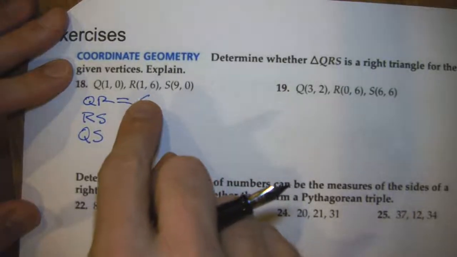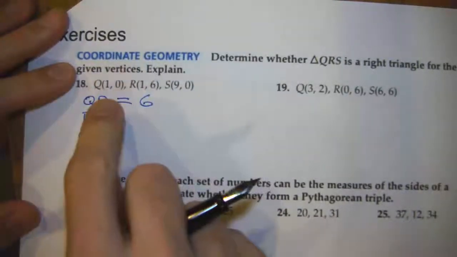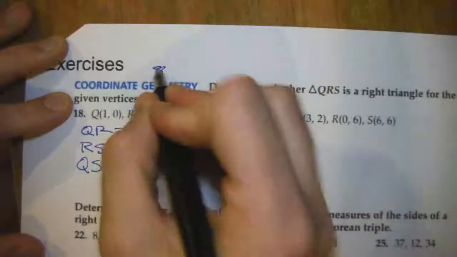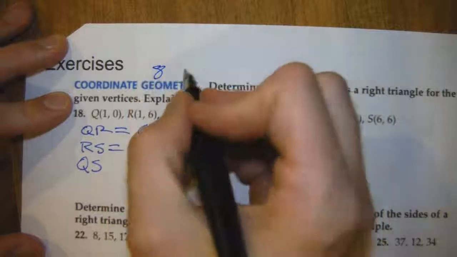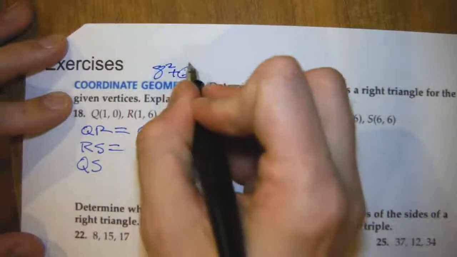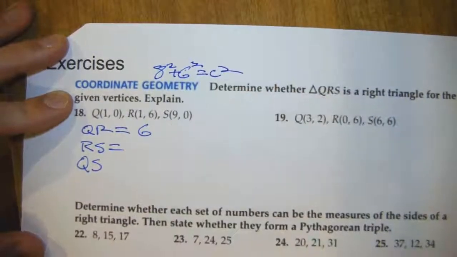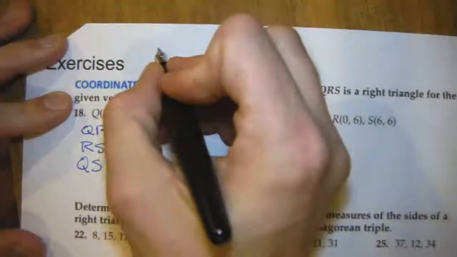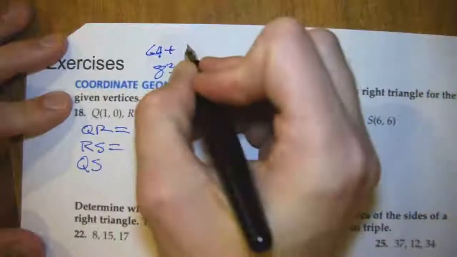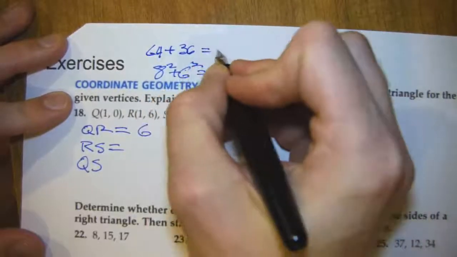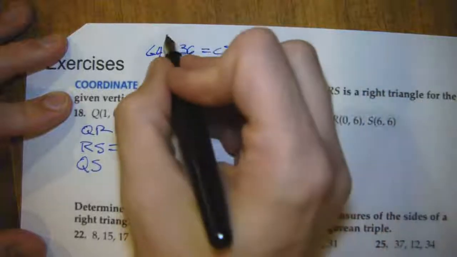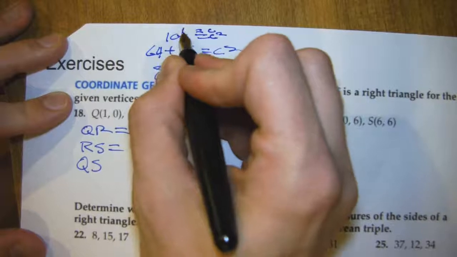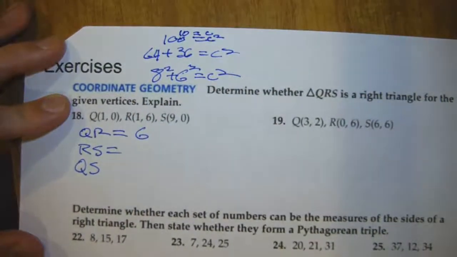All right, let's try the next one. Here we go. From 1 to 9, well, that's a distance of 8. From 6 to 0, that's a distance of 6. So 8 squared plus 6 squared is c squared. Remember, the distance formula is basically the Pythagorean theorem just rewritten. So we've got 64, we've got 36, and of course that would be c squared. Add those together, that's 100. Which means c, I'm doing my work kind of upside down and backwards there. But basically, we got a side of 10. Cool.